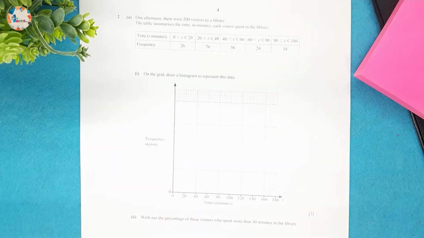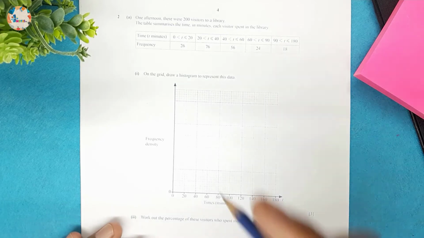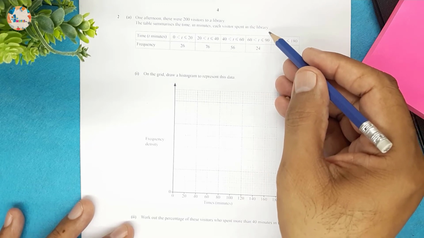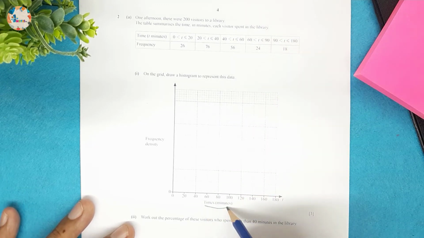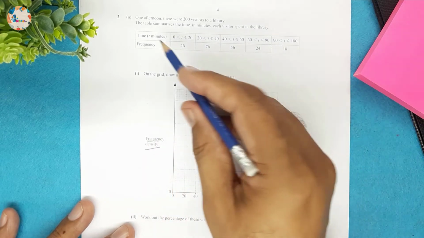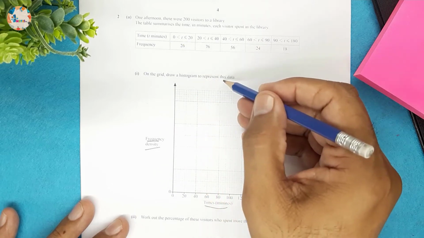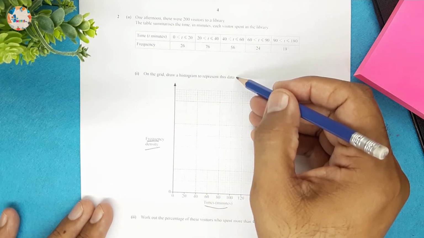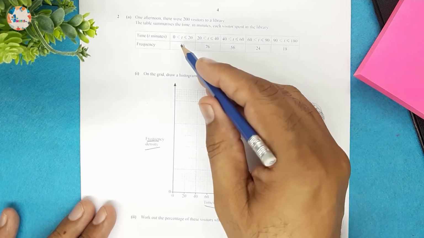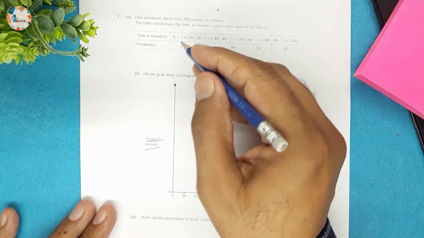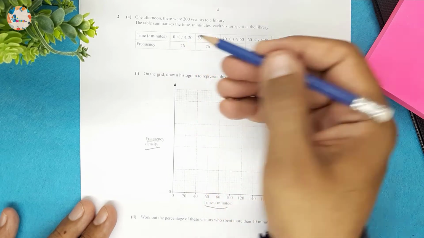Now question number 2. One afternoon there were 200 visitors to a library. The table summarizes the time in minutes each visitor spent in library. So this side is showing the time and this side is showing frequency density. Table of values is provided, range is also provided on the grid. Draw a histogram to represent this data. So we will show this one from 0 to 20. 0 to 20 will be this one.